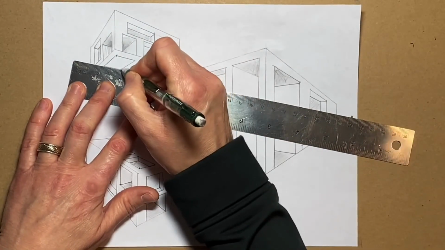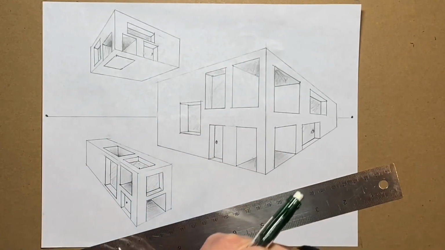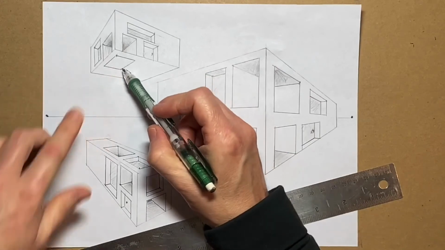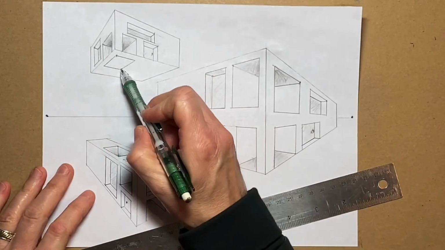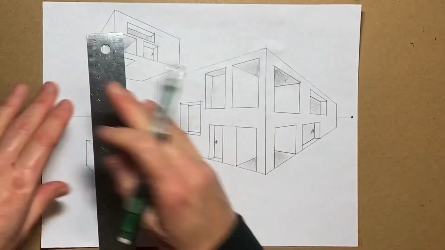Okay, so the next thing I'm going to do is, when you're trying to figure out where to put the line, you want to think of the corner that is furthest from you.